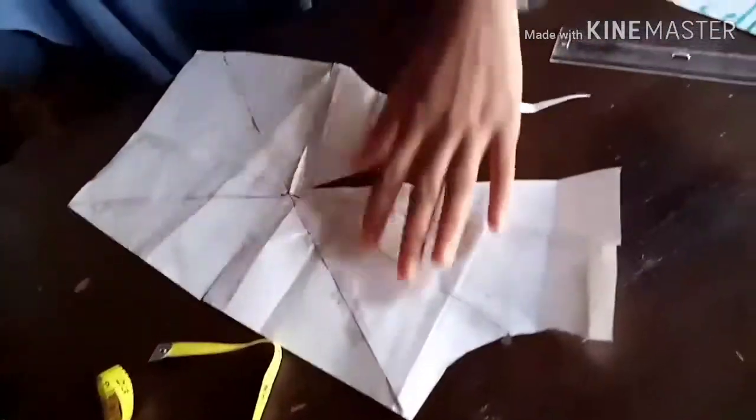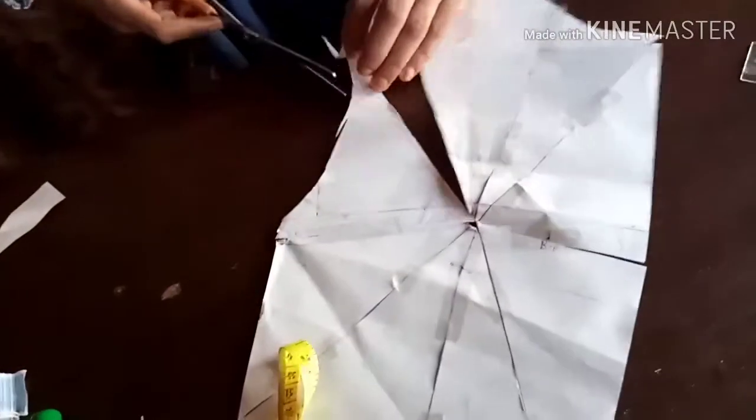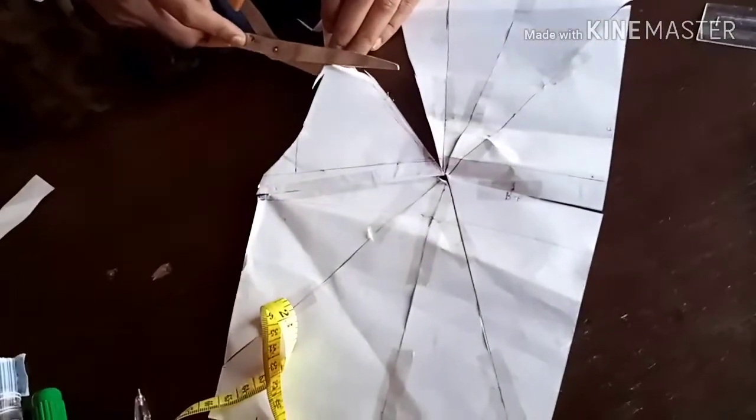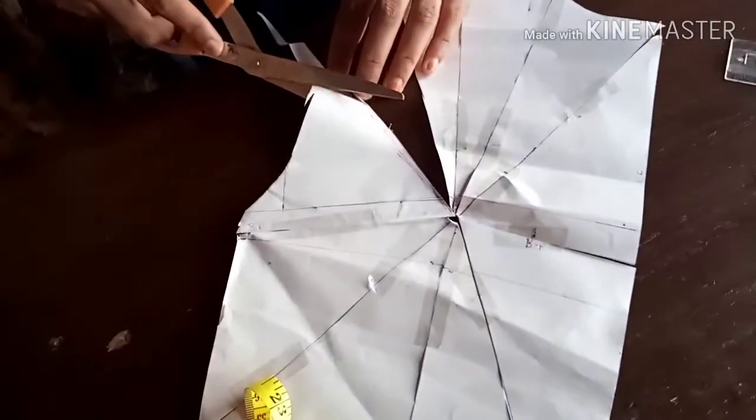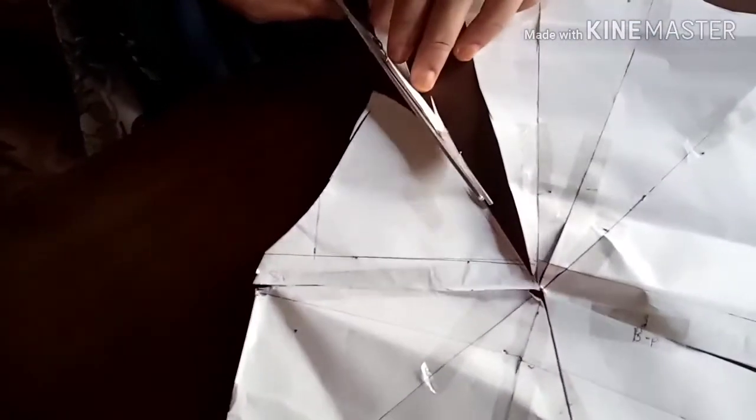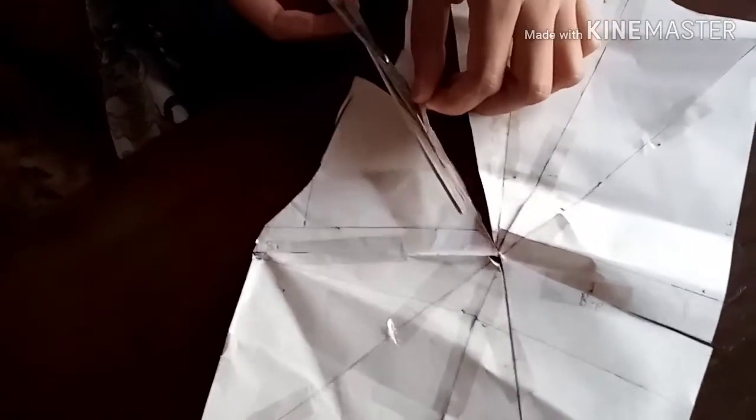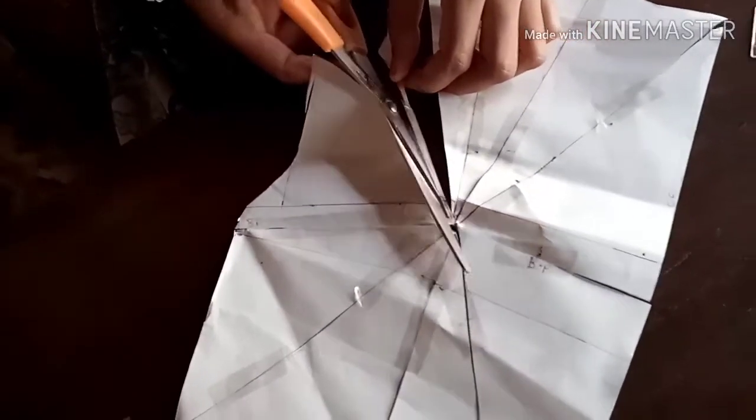This is it. I've already drawn the armhole line. Then you're going to connect it together. But this piece you have to be very careful, so that you don't cut away your shoulder tip dart. So this is it. You're going to be very careful.